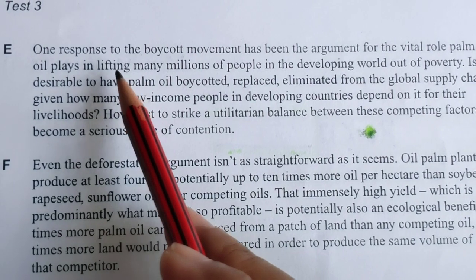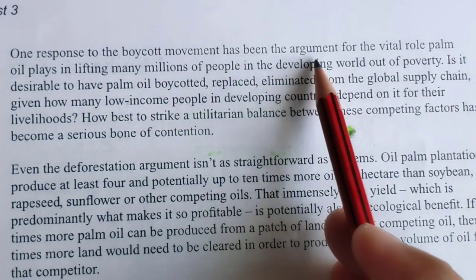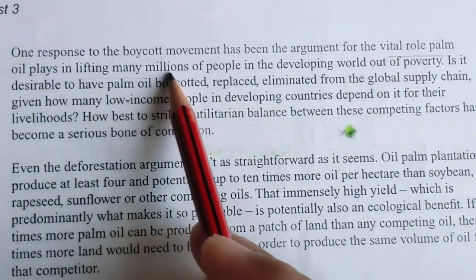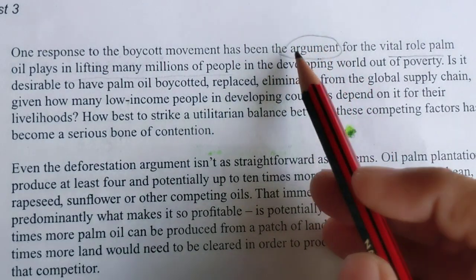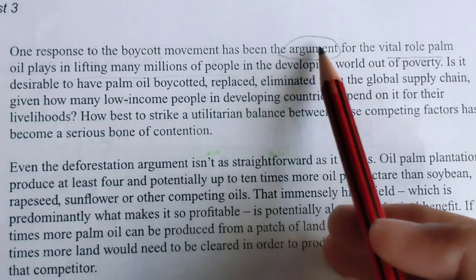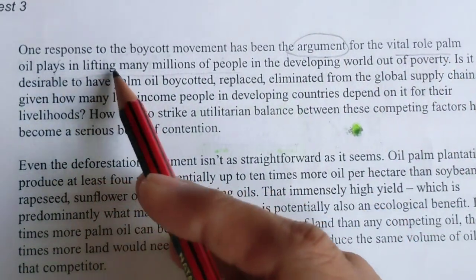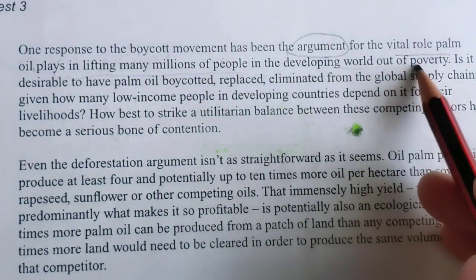One response to the boycott movement has been the argument for the vital role palm oil plays in lifting many millions of people in the developing world out of poverty.